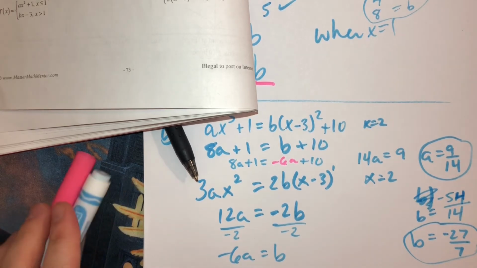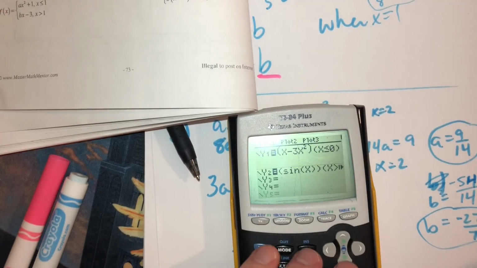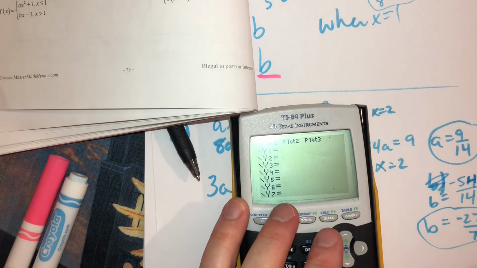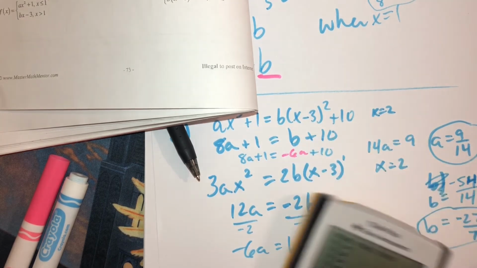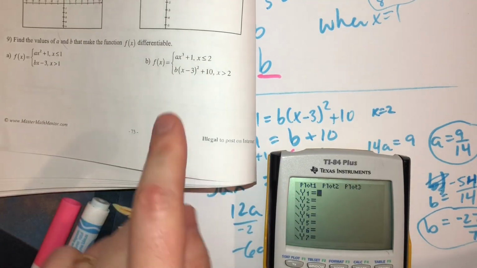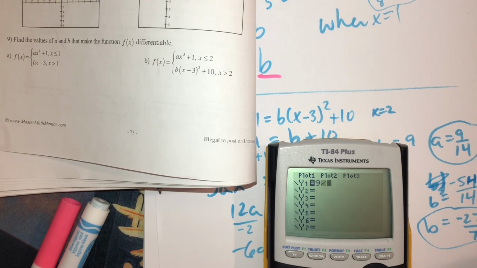They don't feel right, though, so I'm going to just show you what I would do if I was second-guessing myself a little bit here. I mean, one way to do it would be to go to these originals and actually plug in a and b where they belong. So, like, a was 9 over 14 x cubed plus 1.